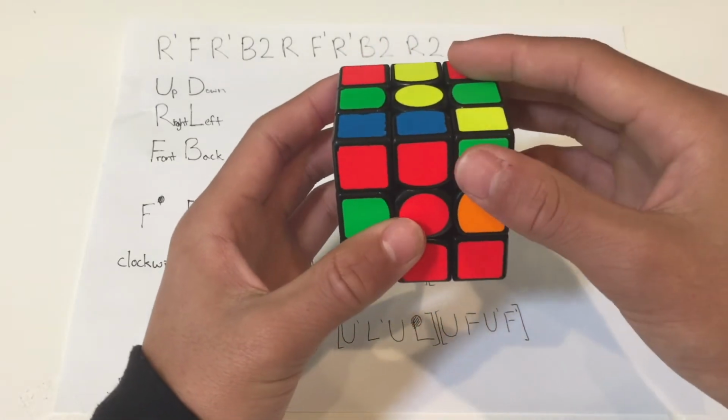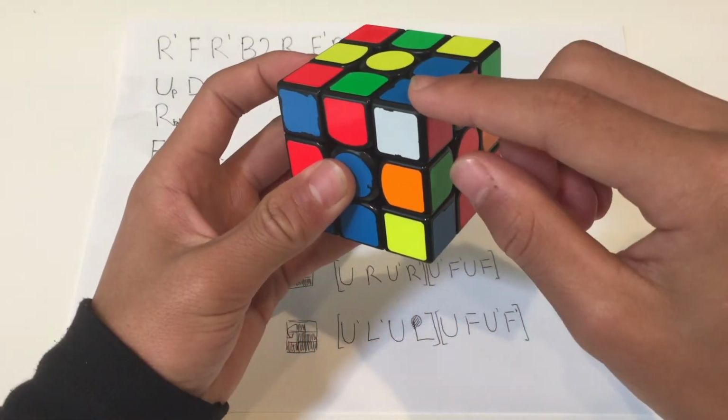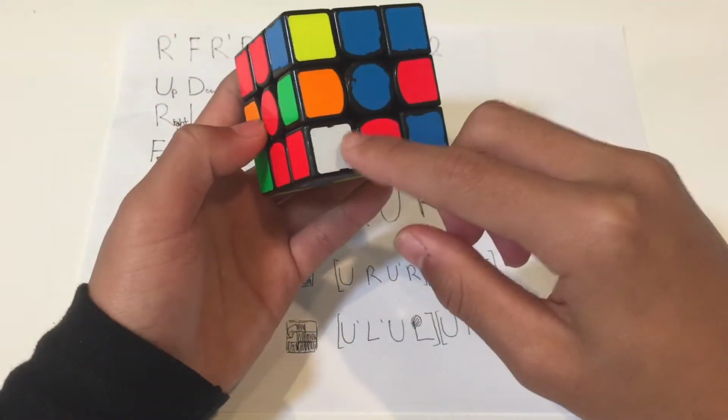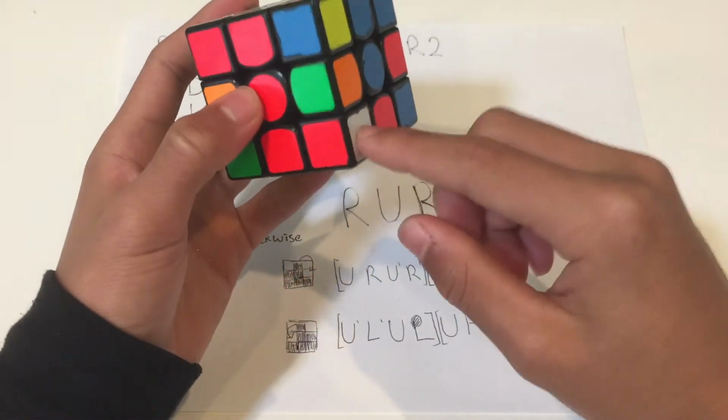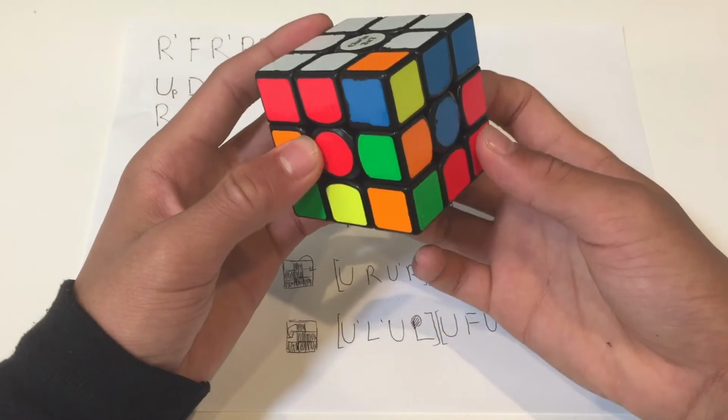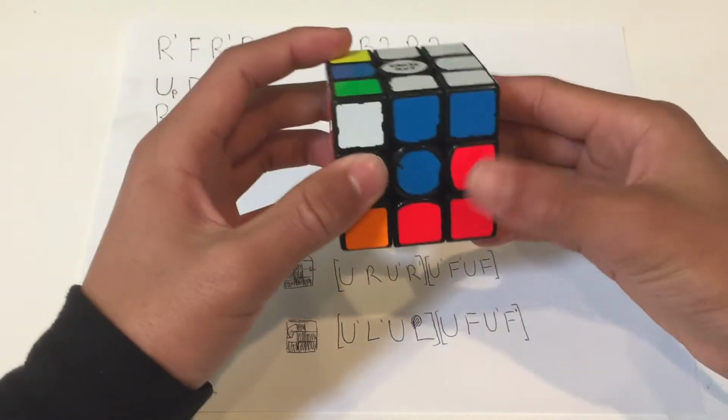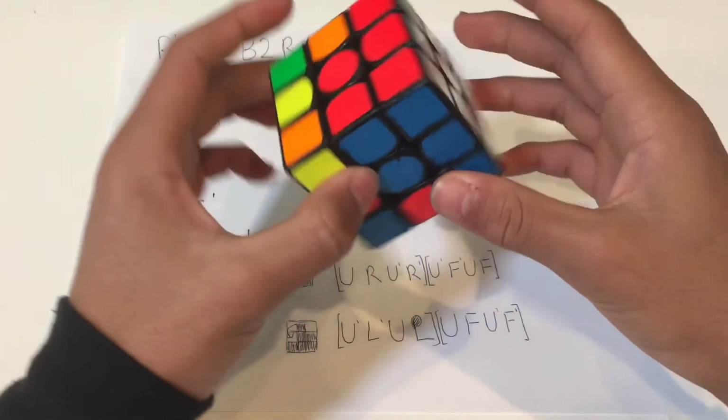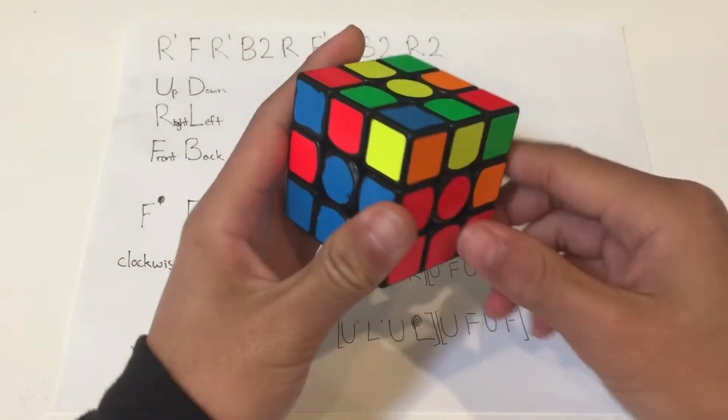And it's the exact same algorithm you would do to insert a regular corner. So if we pretend to just insert this corner into here, you do white leading this way, so we'll turn it this way, bring this down, put this in, bring it up. So it's the exact same thing except from a different angle.